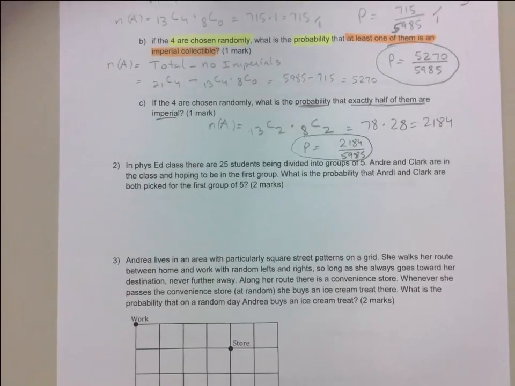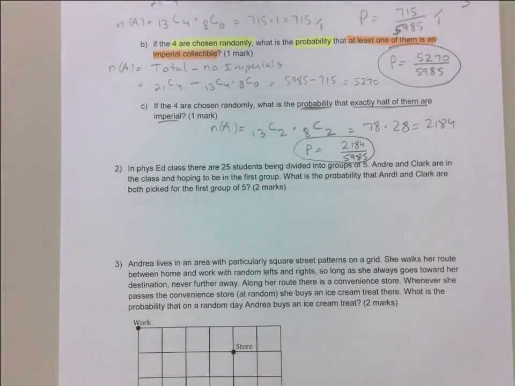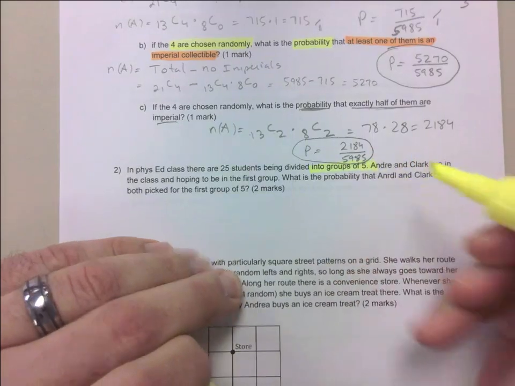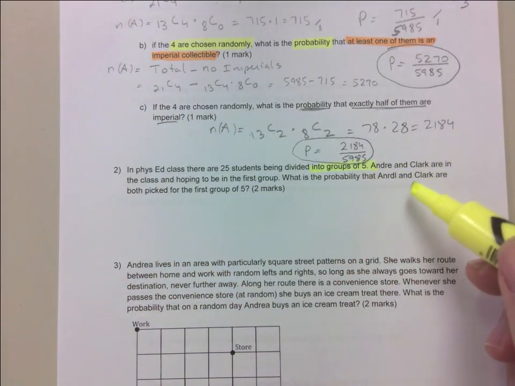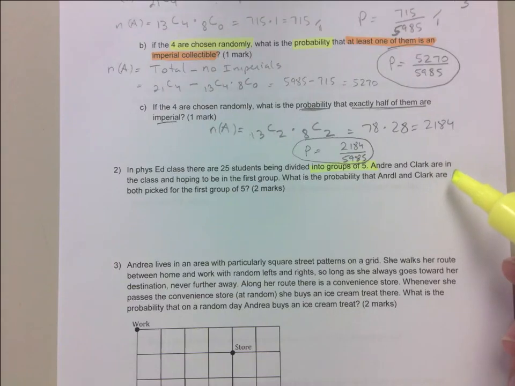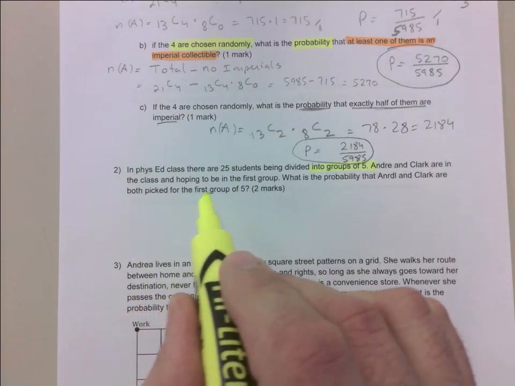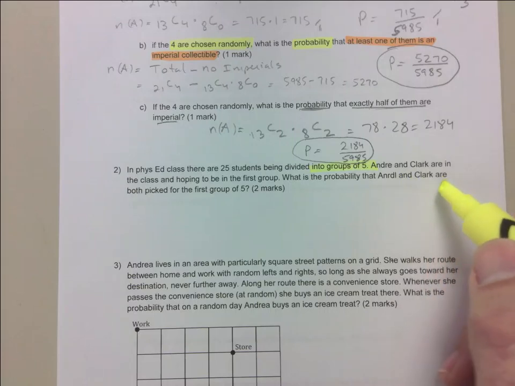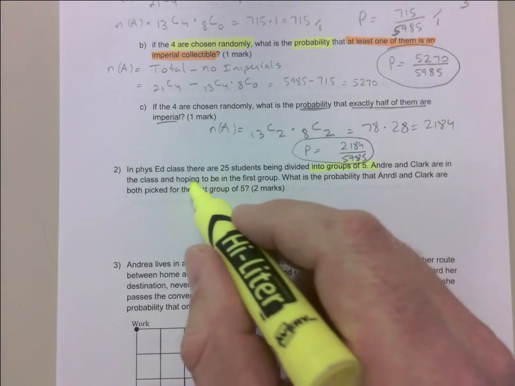Keep going. In a phys ed class, there are 25 students being divided into groups of 5. Andre and Clark are in the class and hoping to be in the first group. Sorry, Clark, I wrote this before you were in my class, but I think you're okay with that, right? Some publicity for Clark here. What's the probability that Andre and Clark are both picked for the first group of 5?